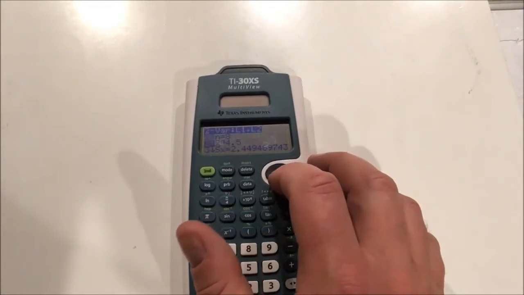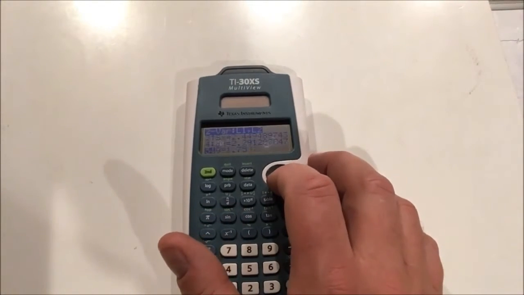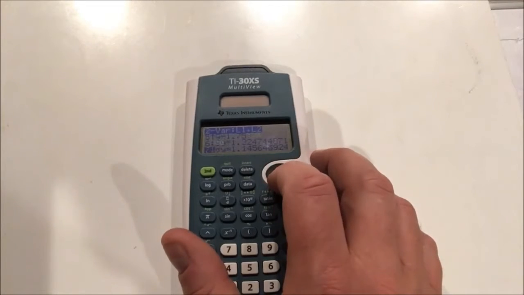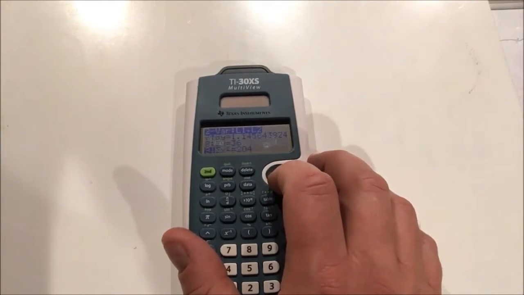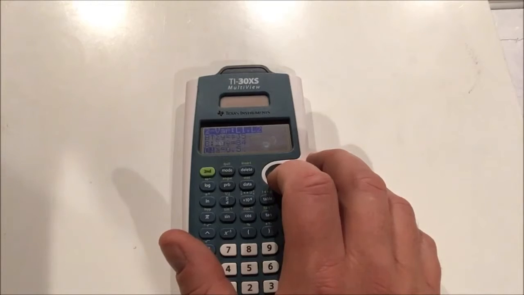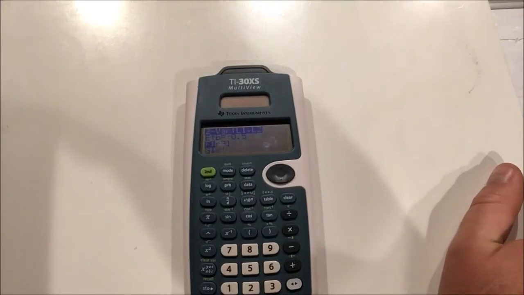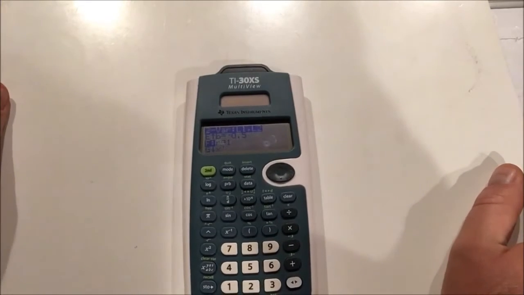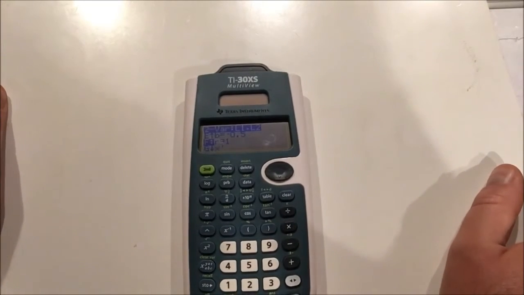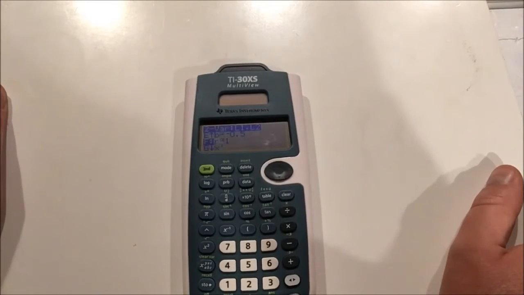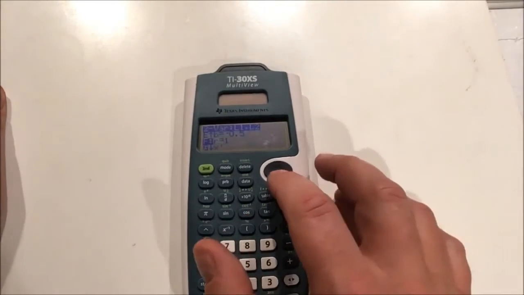And it's going to list a few more things. The mean of both, the standard deviation of both, the sums squared of both, and some 2 variable statistics like the coefficient of correlation. So R is the correlation coefficient. This has perfect correlation because it's a straight line, so the correlation is 1.